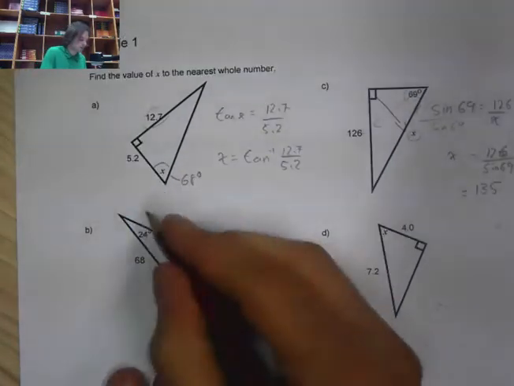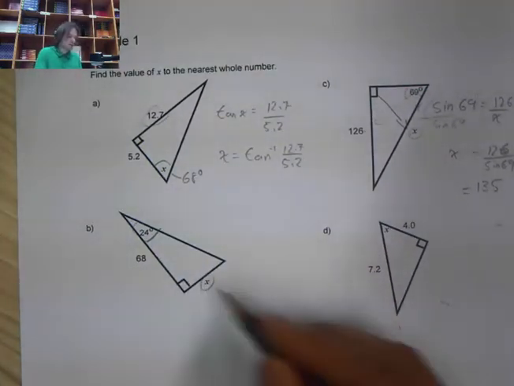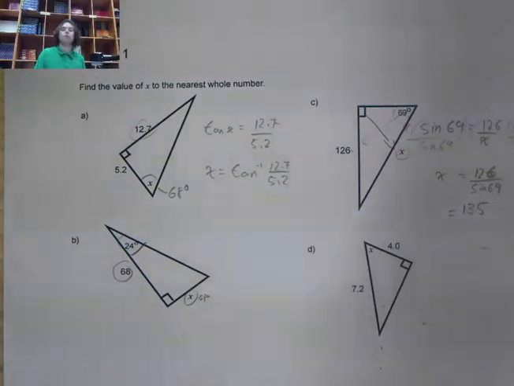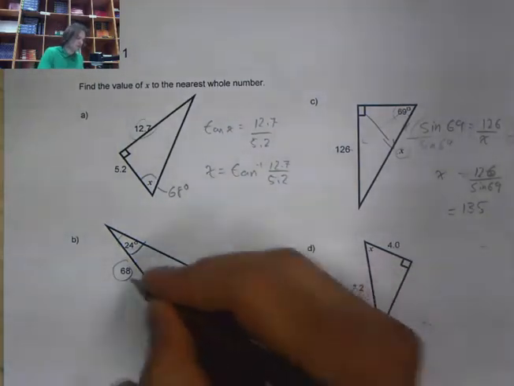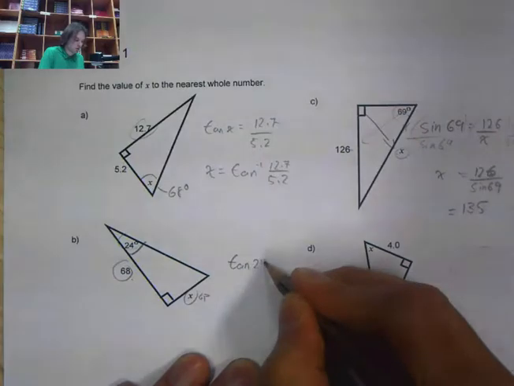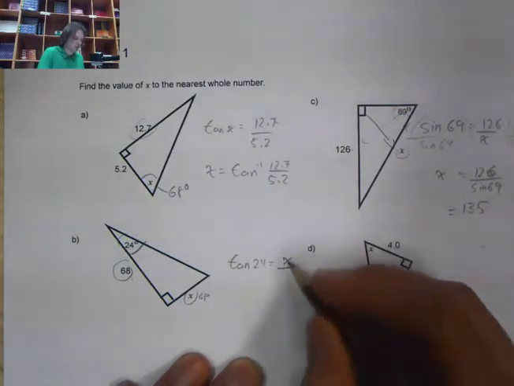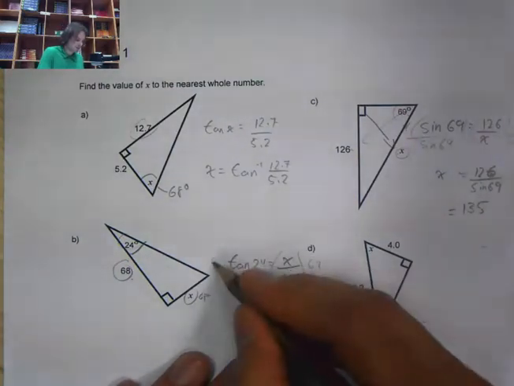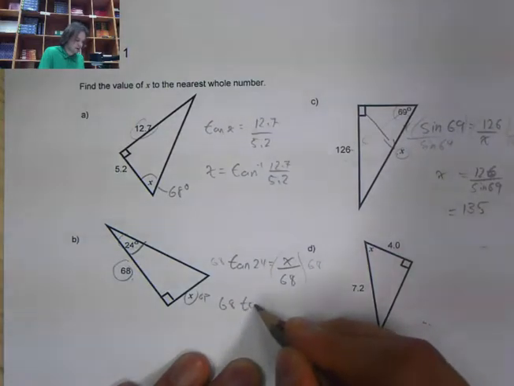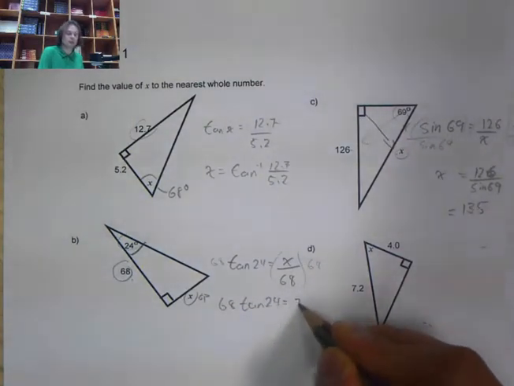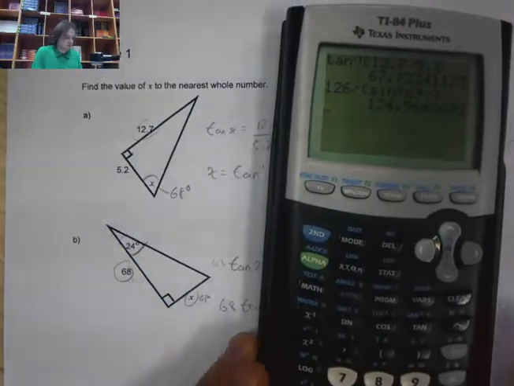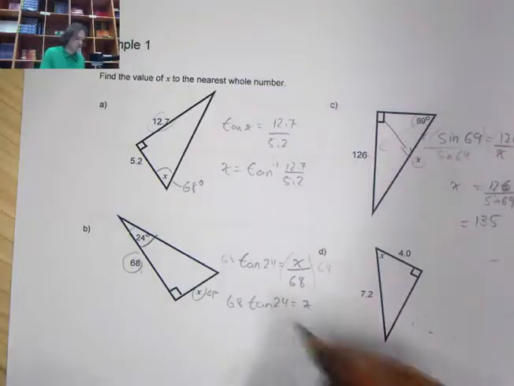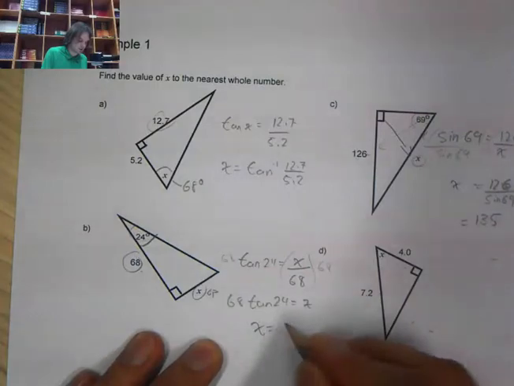I have 24 degrees, and I want to find x. In this case, x is the opposite. My adjacent is 68. So we're going to use tan because we're looking at opposite and adjacent. Tan 24 is equal to opposite, which is x, all over my adjacent, which is 68. So I have to multiply both sides by 68. I get 68 tan 24 is equal to x. So I put 68 tan 24, enter, and I end up getting 30 as my answer. So x is equal to 30.